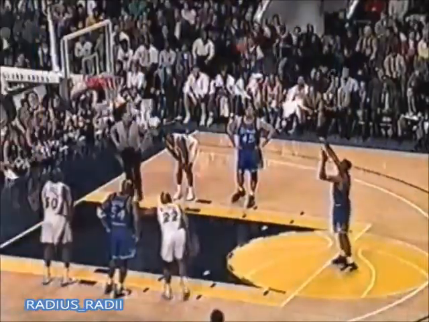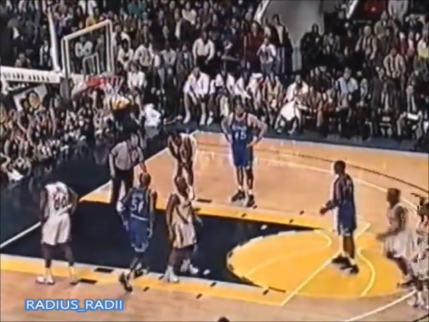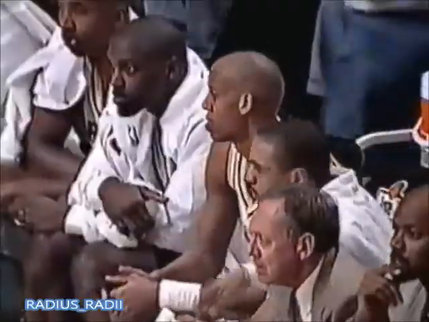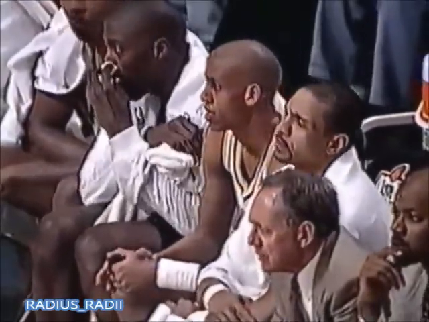Penny comes off the screen, comes wide open. Reggie Miller tries to go out front. That makes it easy for Hardaway to get to the basket. Doesn't score it, but draws the foul. But they are not handling that baseline screen very well, and Reggie Miller is going to get a little rest here at the end of the third quarter. 17 points for Miller.